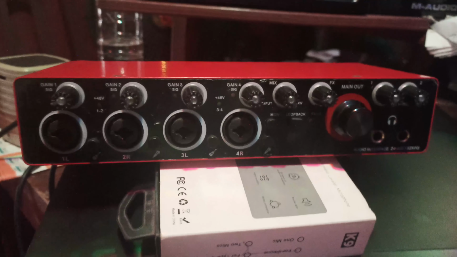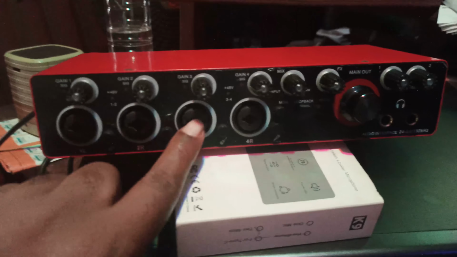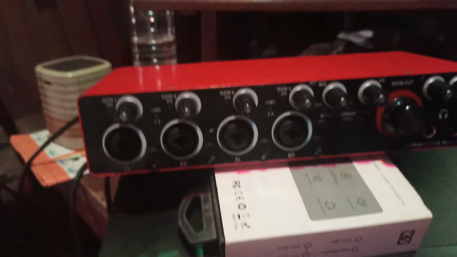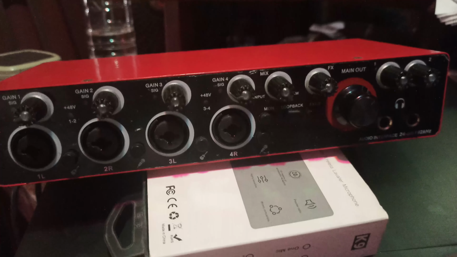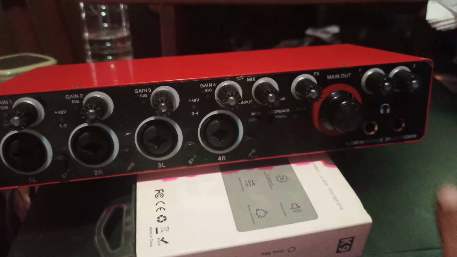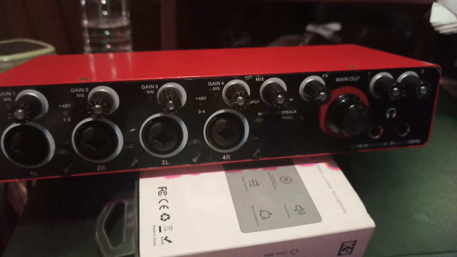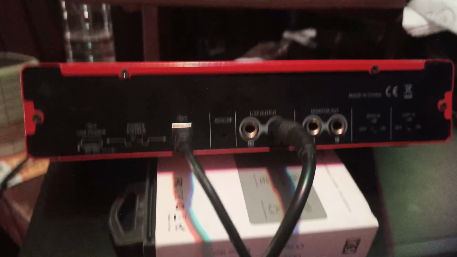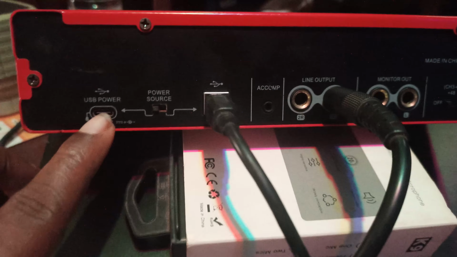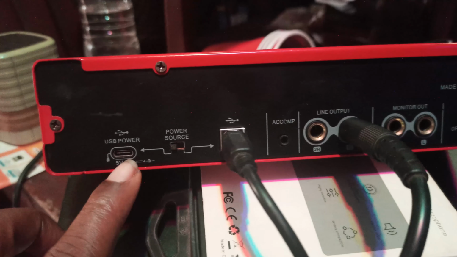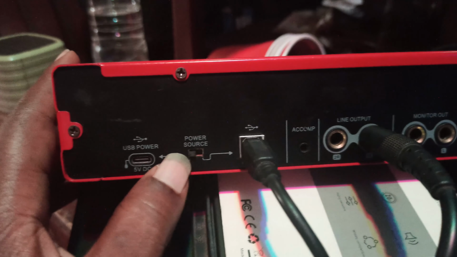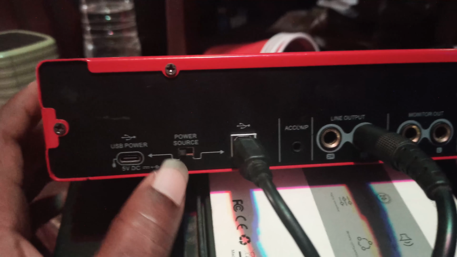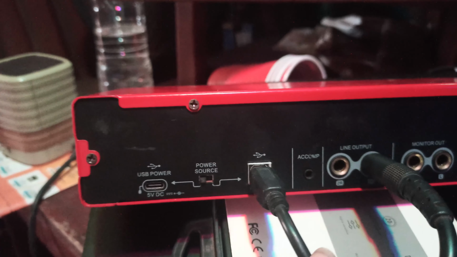This particular sound card has four inputs for recording microphones, a volume button right here, and also the headphone port. If you look at the back, you also see that it has the USB power direct to DC, and it also has a power button that you can switch immediately after you connect to your power source, and a USB is already connected here.